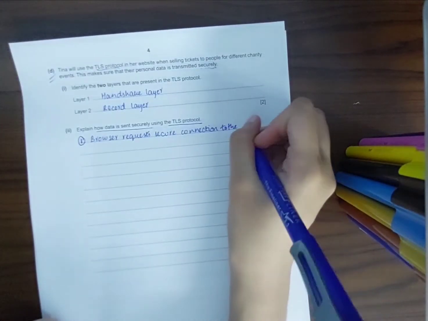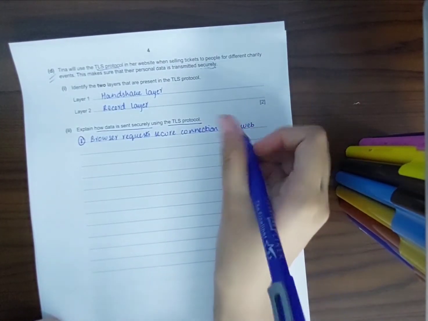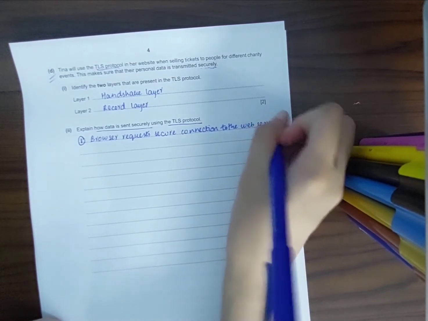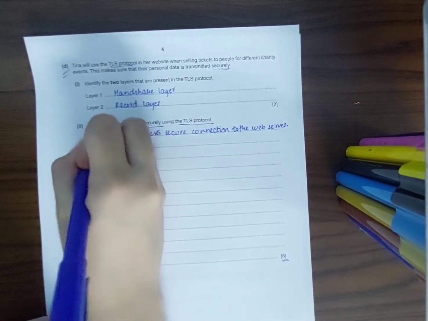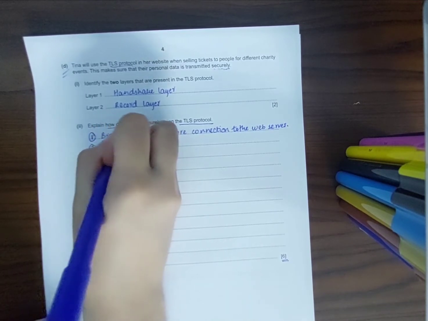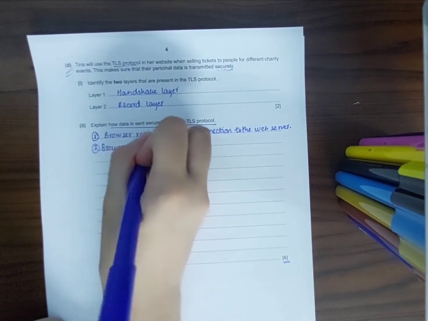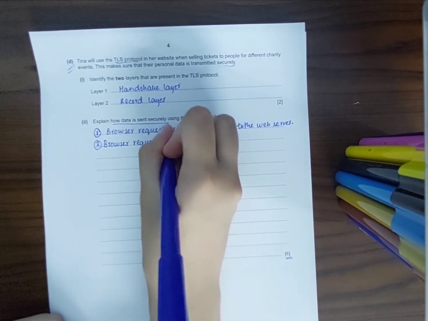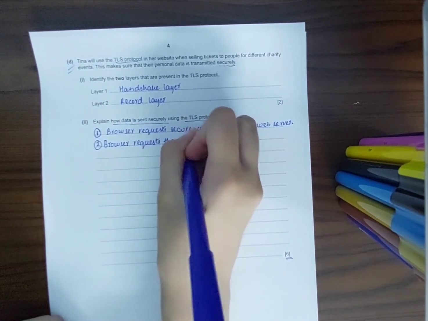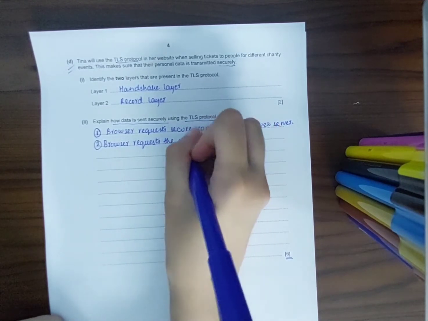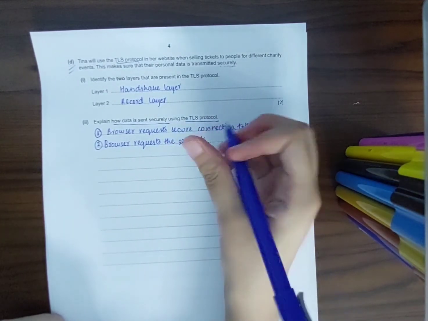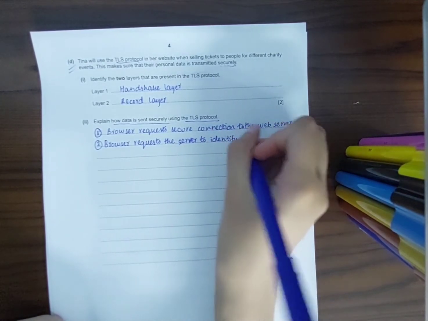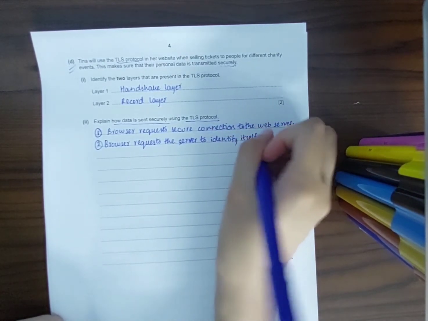First of all, the browser requests a secure connection to the web server, and the browser requests that the server identify itself, for security purposes.